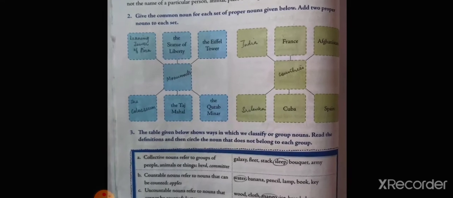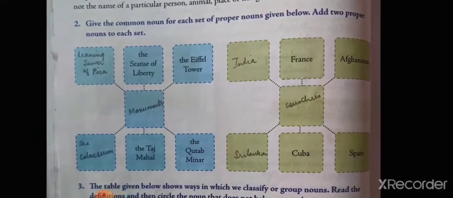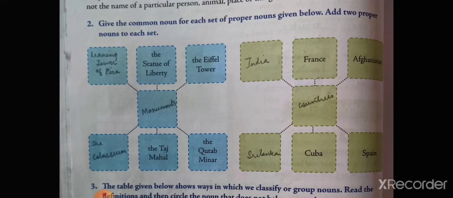Next is give the common noun for each set of proper nouns given below. Add 2 proper nouns to each set. So the Statue of Liberty, the Eiffel Tower, the Taj Mahal, the Qutub Minar, these are the names of monuments. So in the middle we have to write monuments and then add 2 more. You can write the name of any monument you know. First is the Leaning Tower of Pisa, and the next is the Colosseum. The next example is France, Afghanistan, Cuba, Spain. These are the names of countries. So you have to add 2 more names to this group. First you can write India or any other country if you want, and Sri Lanka.